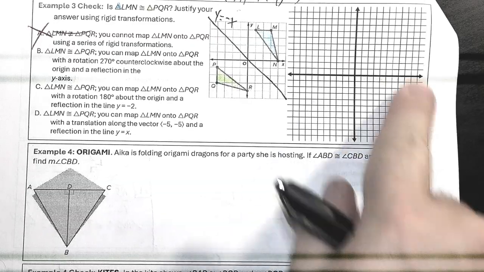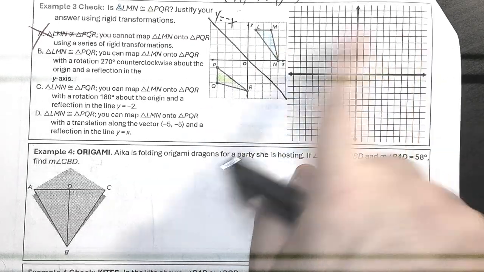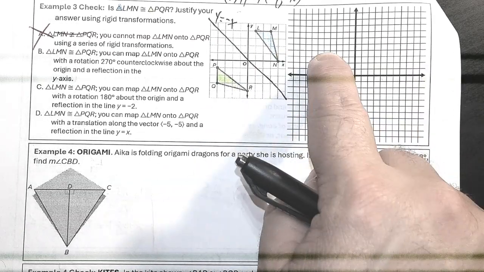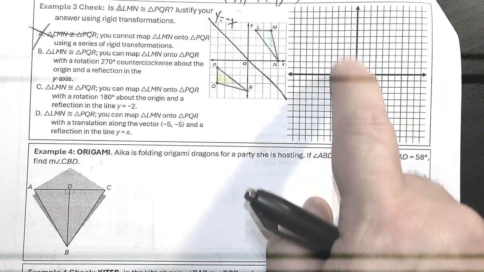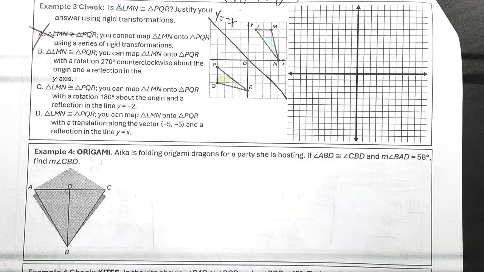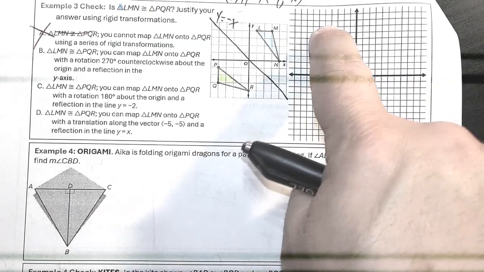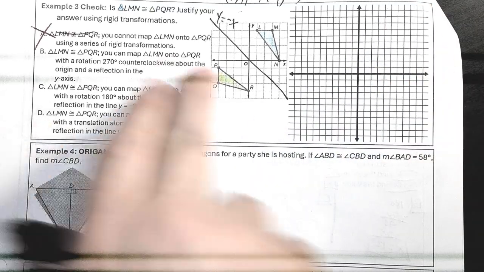So use this, kind of sketch where you're at, and kind of play with it. All right, if I make a rotation here, what does it look like? If I make a rotation here, if I go this way, if I reflect here, just try to play with it and see what you can get.